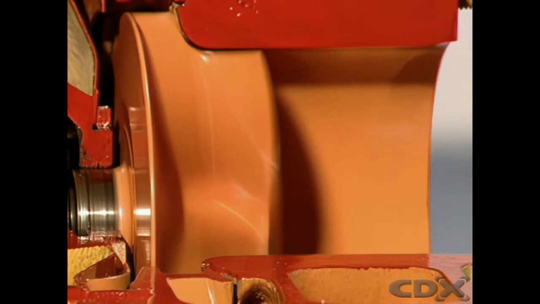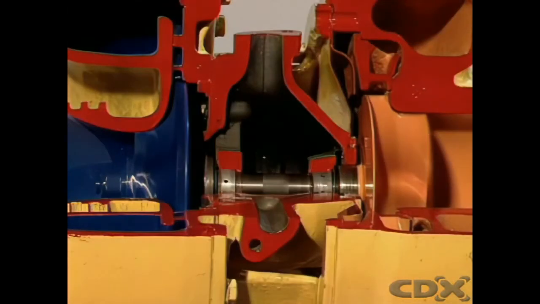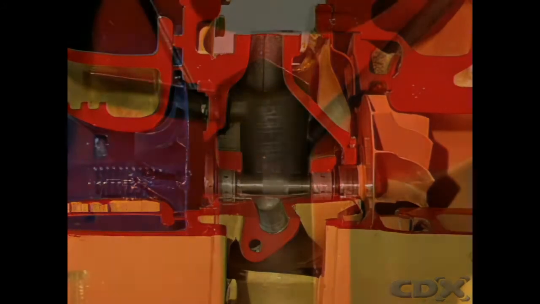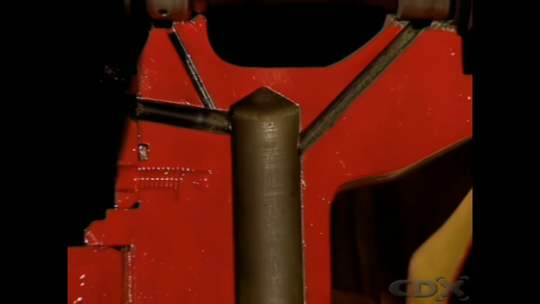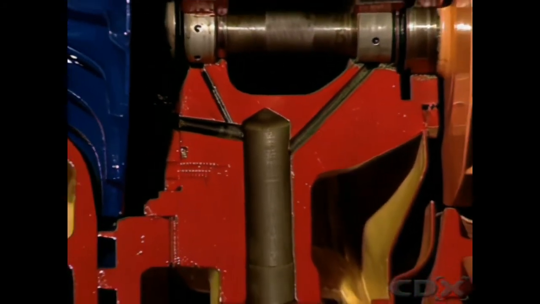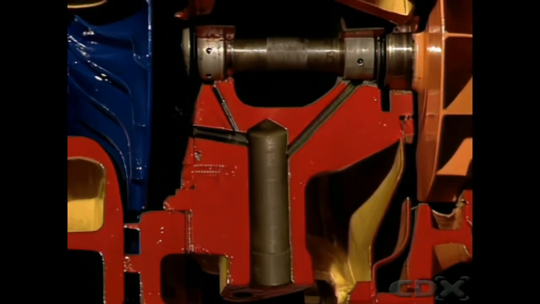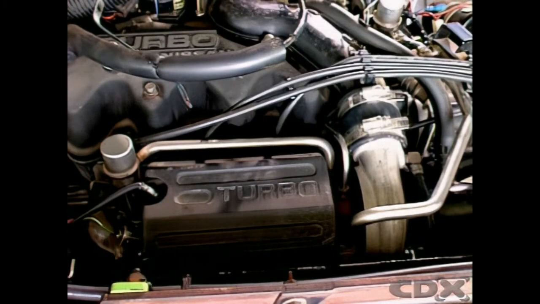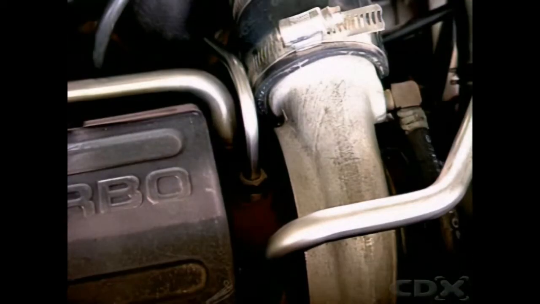The turbine operates at very high temperatures, and with the compressor can rotate at well over 100,000 revolutions per minute. So they both need a good supply of clean oil to lubricate their bearings and carry heat away. Some engines also supply coolant to the turbocharger body to improve cooling.